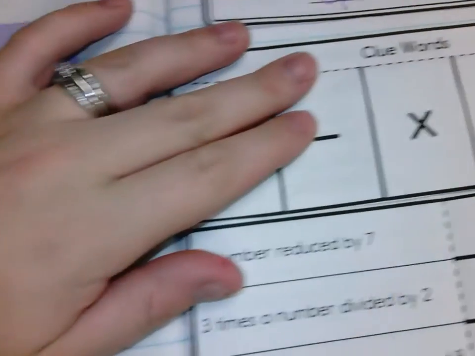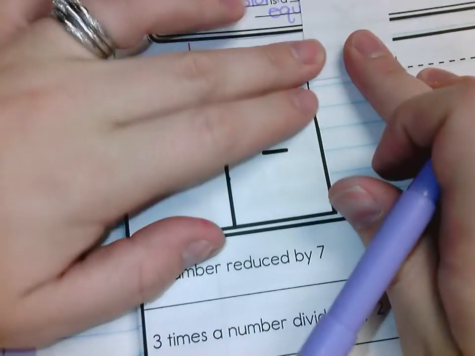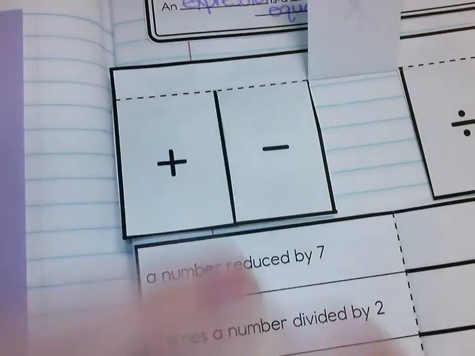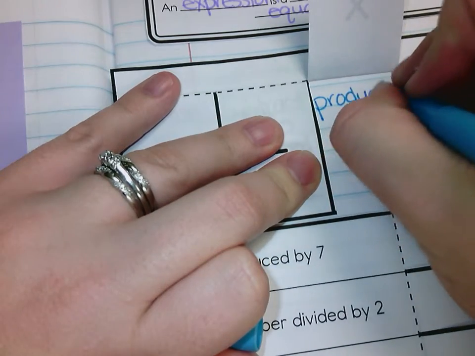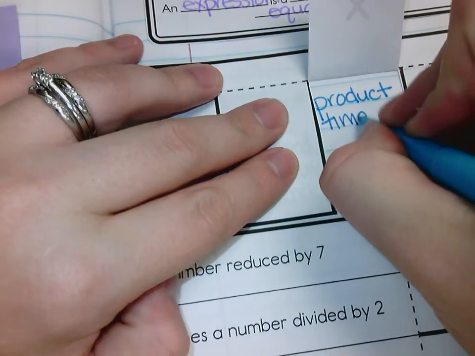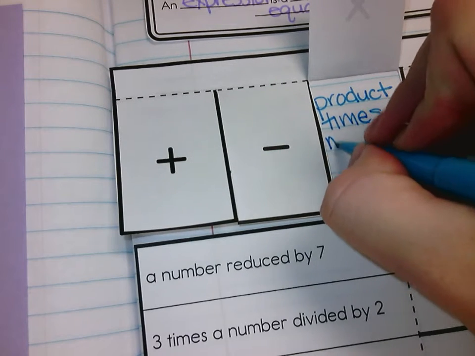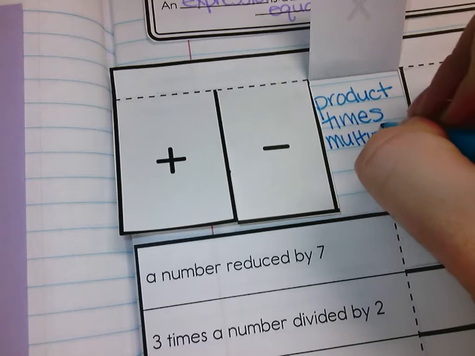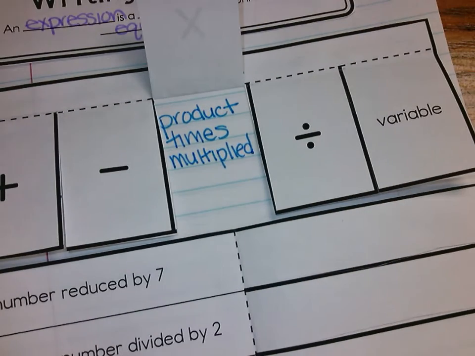now we're going to look at our multiplication. We could possibly see the words, let me get a different color, sorry, product, times, multiplied, and then we've got division here.